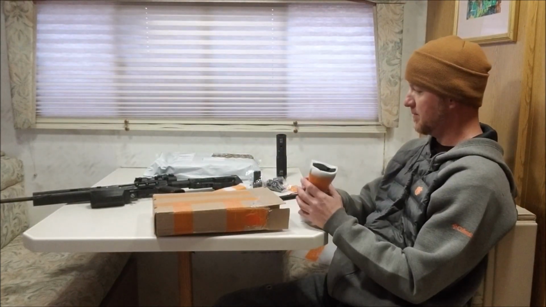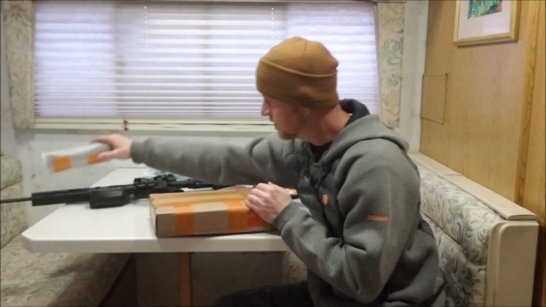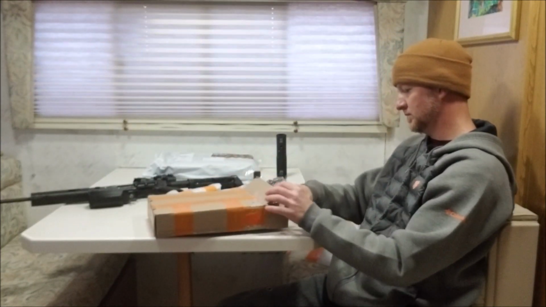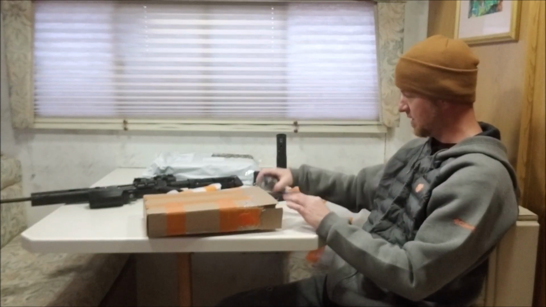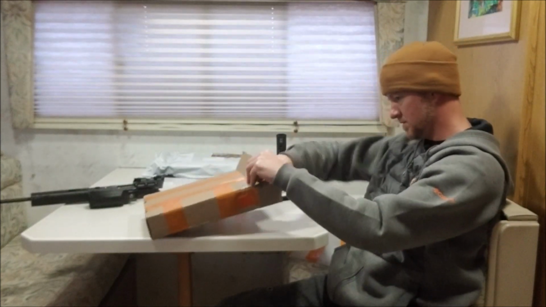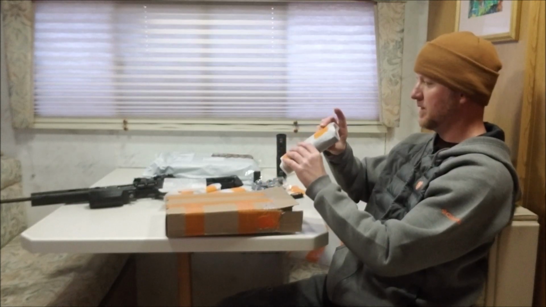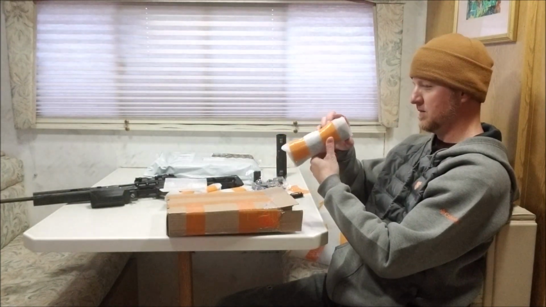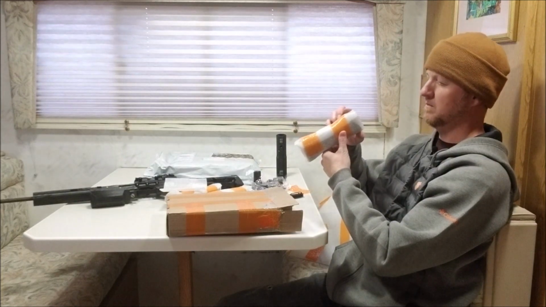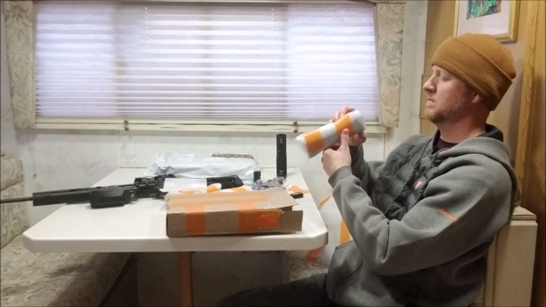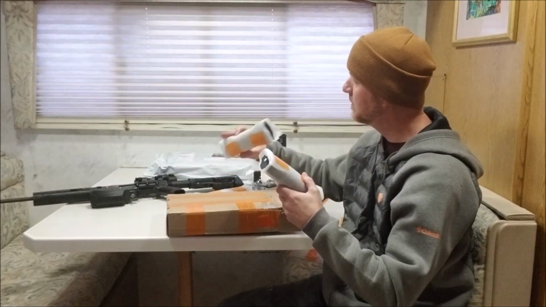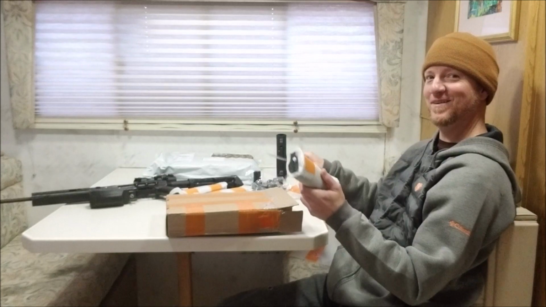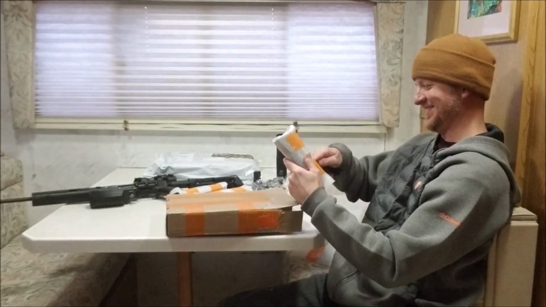Okay, I'm not going to open these up, but these are the board housings. And more stock adapters. Board housing. It's got something funny in it. Ooh. Maybe the honeymoon's not over.